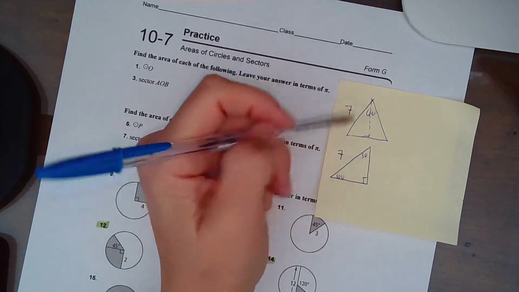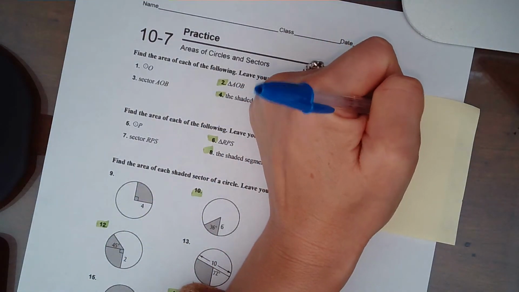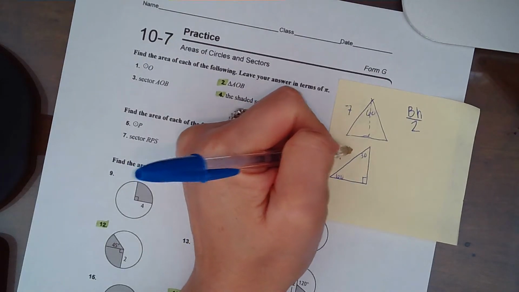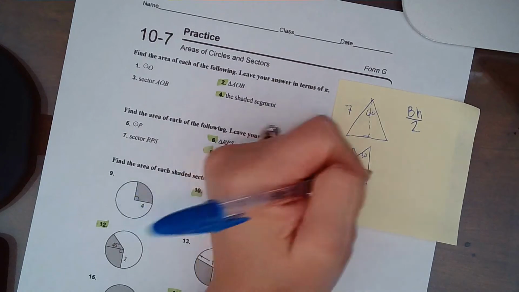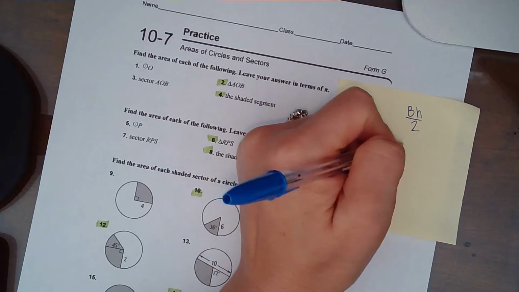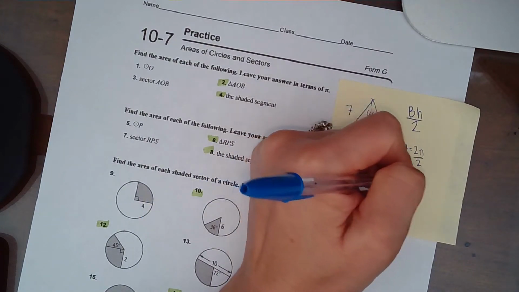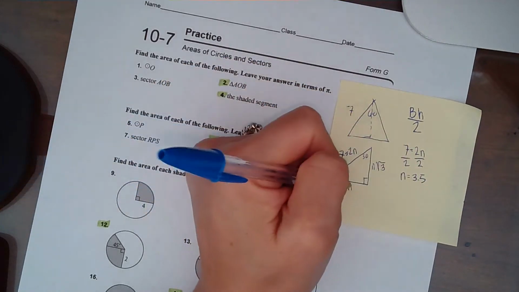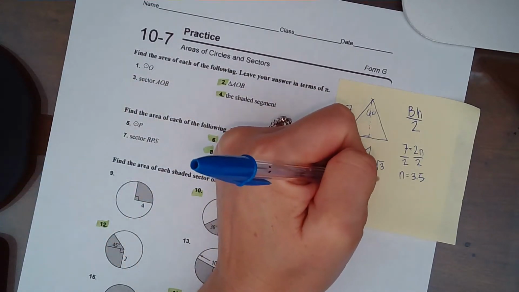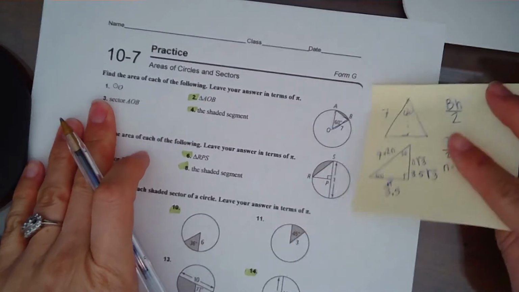So remember that in order to find the area of a triangle, it's the base times the height divided by 2. So this is equal to 2n, this is equal to n, and this is equal to n rad 3. So 7 equals 2n, which if you divide by 2 and divide by 2, you get n equals 3.5. So I now know that this side is 3.5, and this side is 3.5 rad 3. Okay, so that's my triangle.